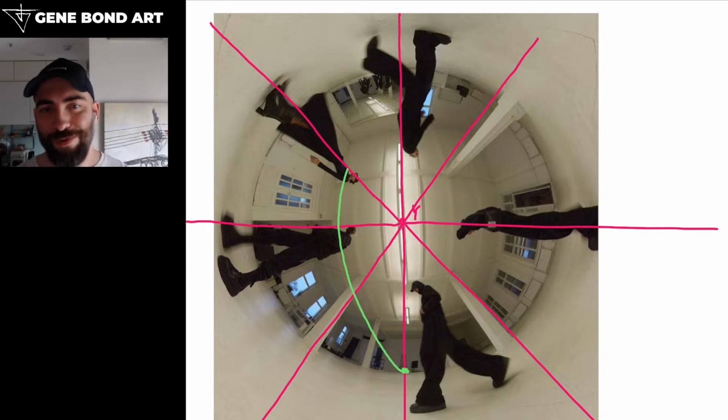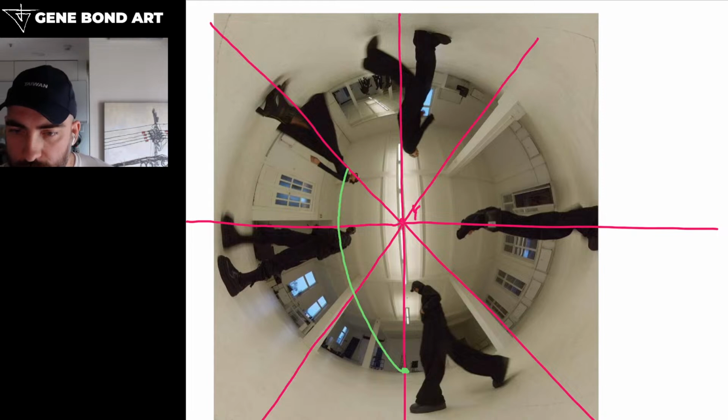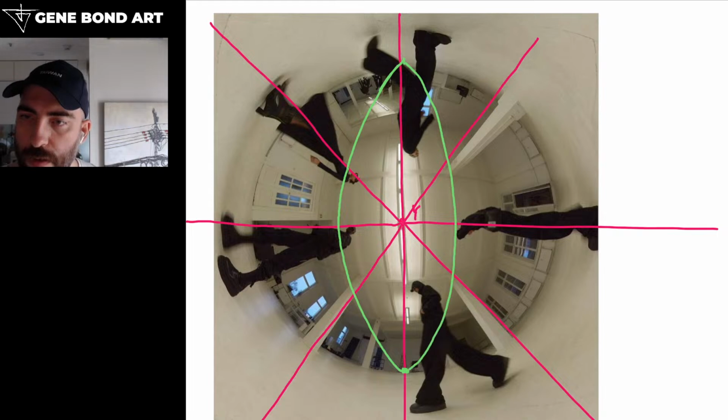Also interesting here, the camera is very close to the ground, almost leaning on the ground. So here we have the rear here, the front here, the vanishing point.